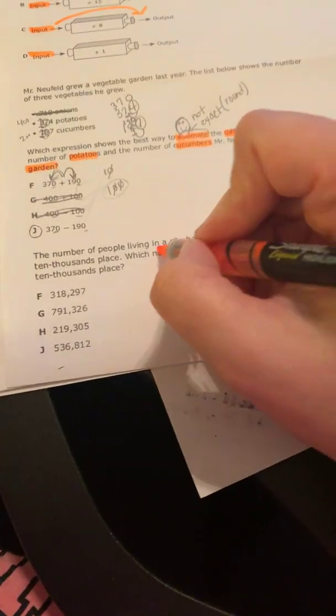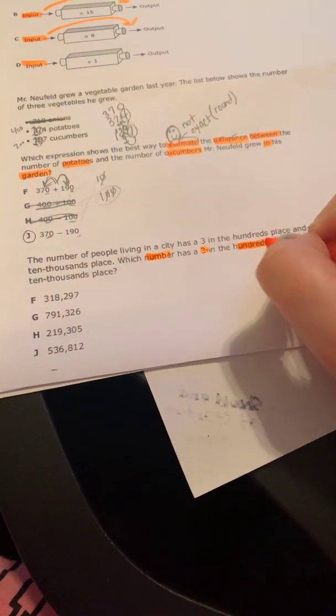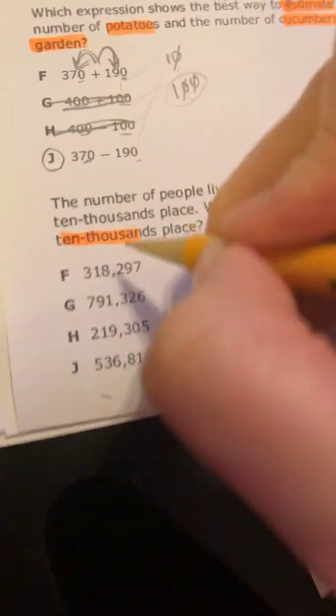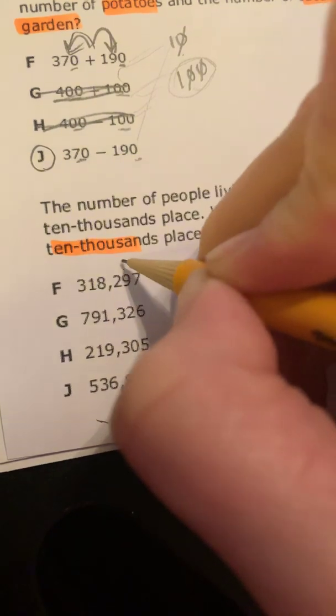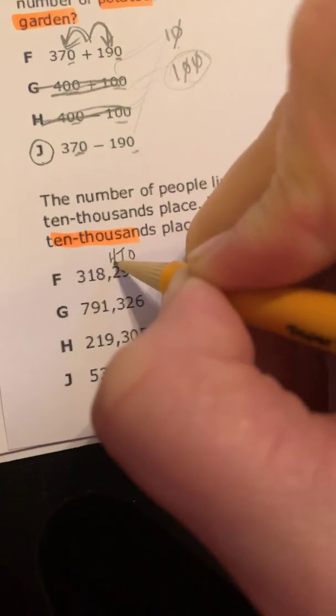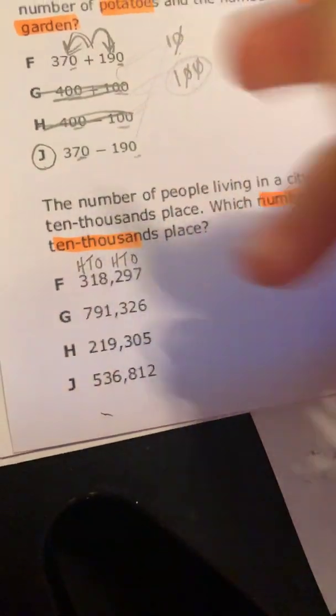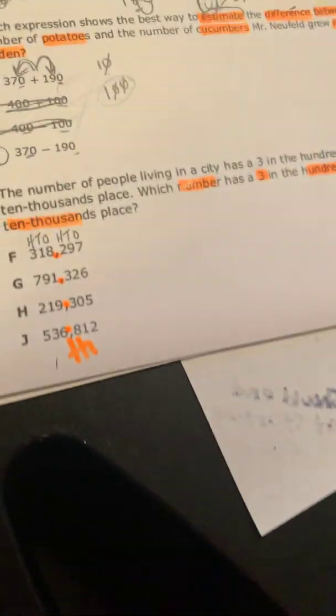All right, we're looking for a number with 3 in the hundreds, 1 in the 10,000s. Well, let's start with the 3. Let's talk place values. All right, give me your places. 1, 10, 100. Repeat. 1, 10, 100. And then 1 comma says 1,000.